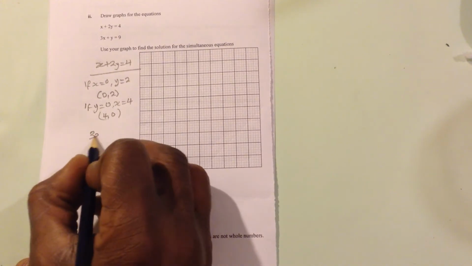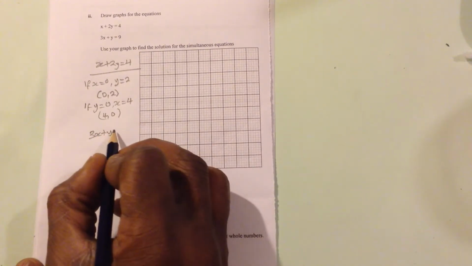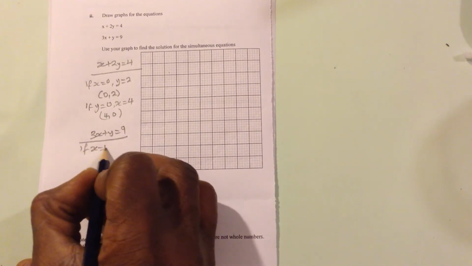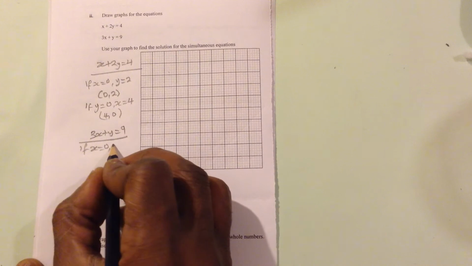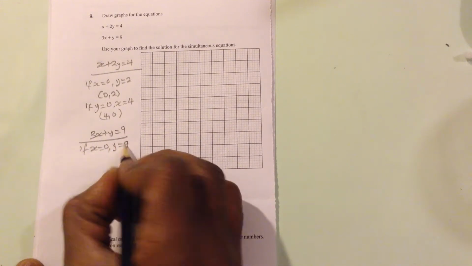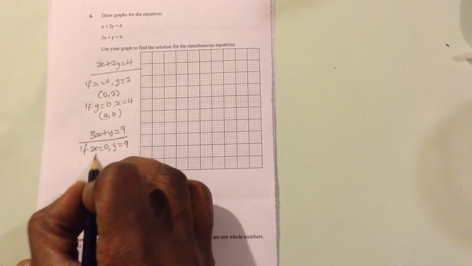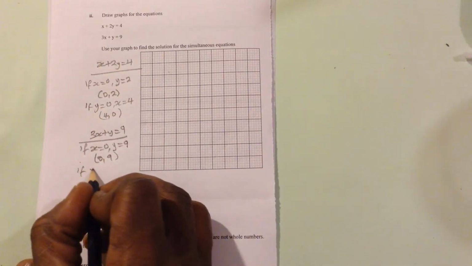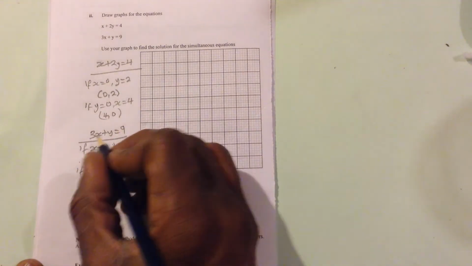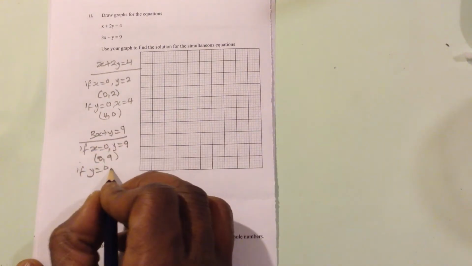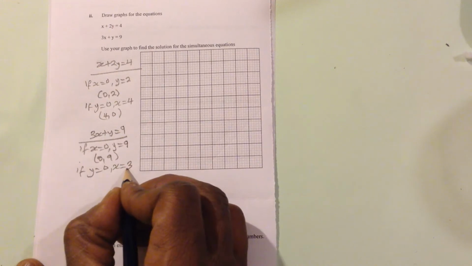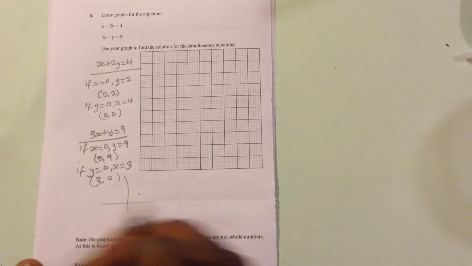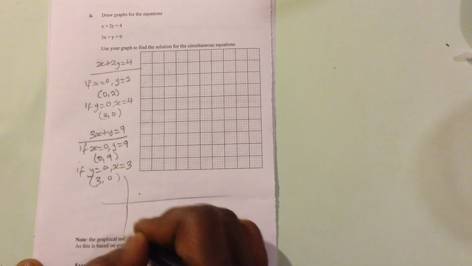For line 3x plus y equals 9, we say that if x is 0, therefore y will be equal to 9. So we have 0, 9. And if y is 0, therefore 3x equals 9, meaning x will have to be 3. We have 3, 0. Again, we have our quick sketch to see how it's going to look.